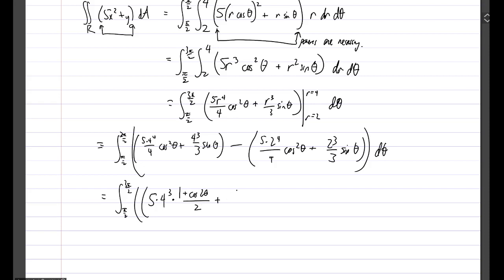Then there's still plus 4 to the third over 3 sine theta. And then minus, 2 to the fourth is 16, over 4 is 4, so... actually 5 times 8, so 40, another cosine squared theta, which we write again as (1 plus cosine of 2 theta) over 2, plus 8 thirds sine theta, close parentheses, d theta.